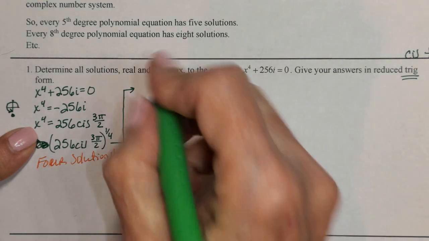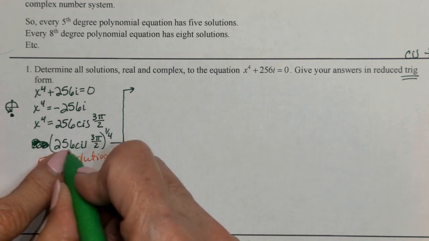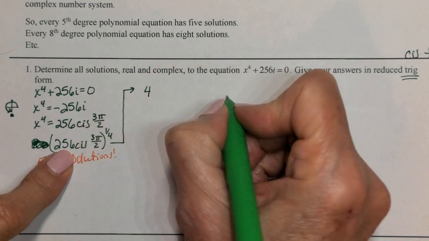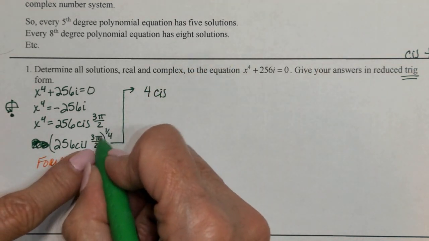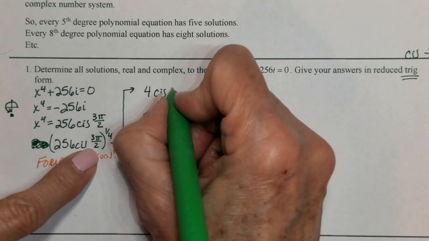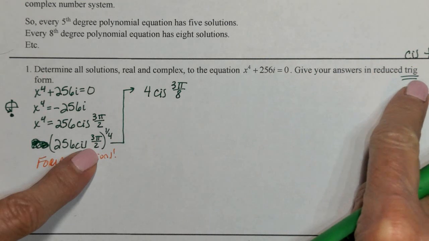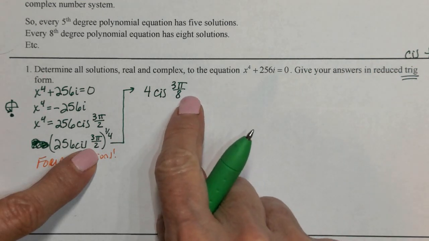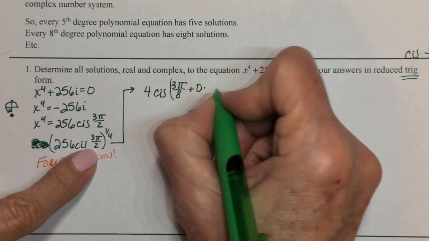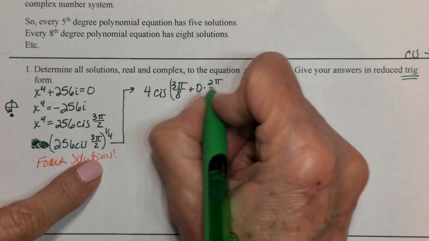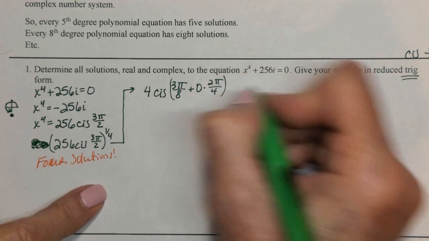Alright, my first solution will be the 4th root of 256. The 4th root of 256 is 4. Cis. Multiply 1/4 times 3 pi over 2, and that will be 3 pi over 8. Now I know why they said I could leave it in trig form, because we cannot easily find the value of this. Plus 0, just like we did yesterday, plus 2 pi divided by n, and here n is 4, right?